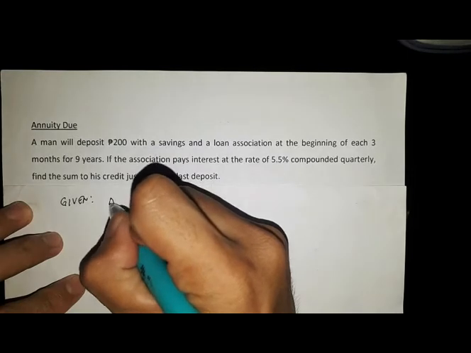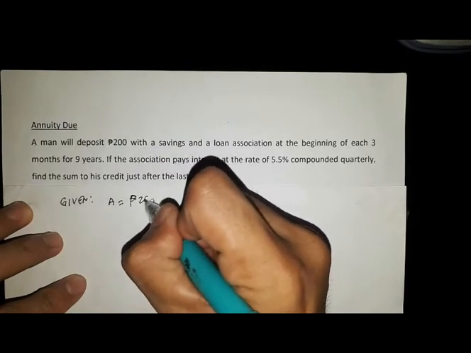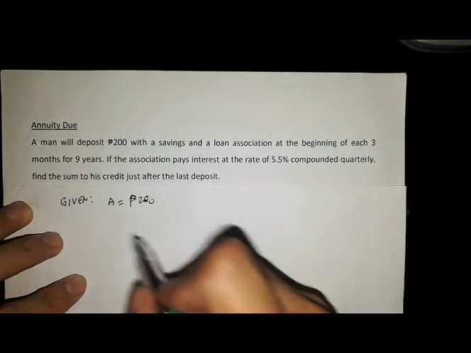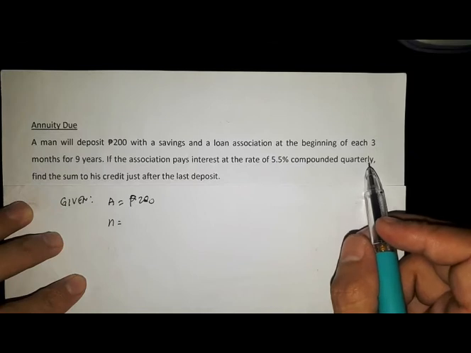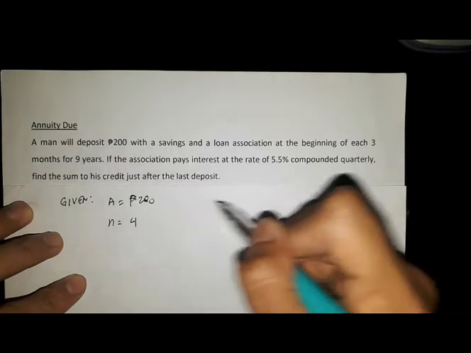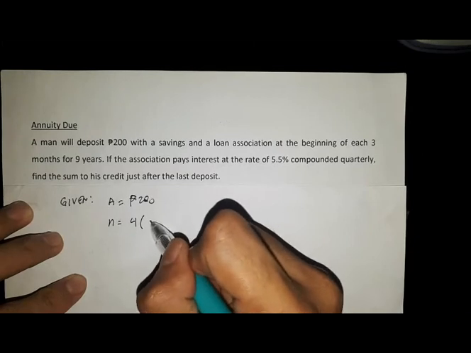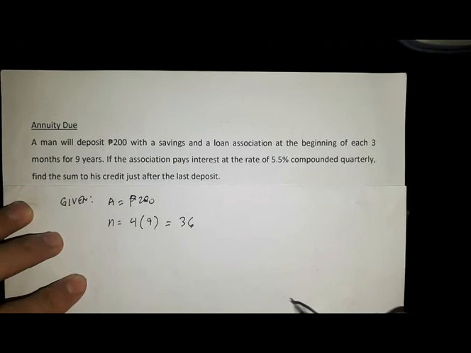So A equals 200 pesos, deposited 4 times a year for 9 years. So the number of payments N is equal to 36.